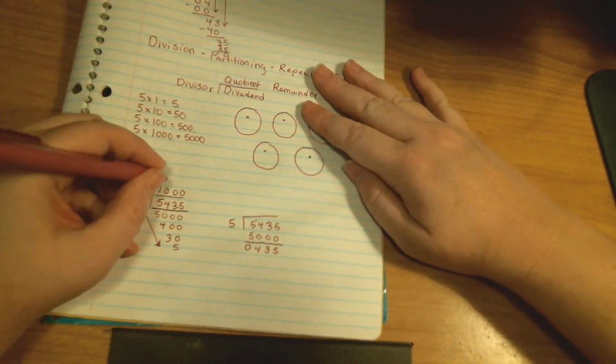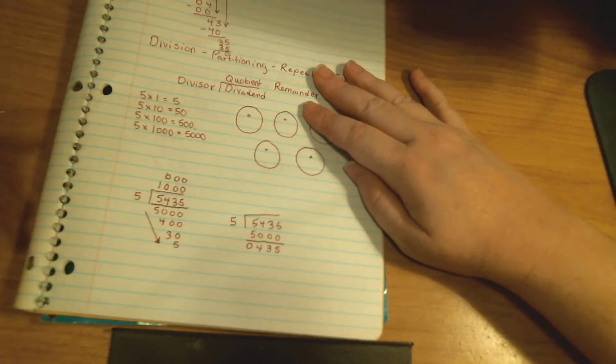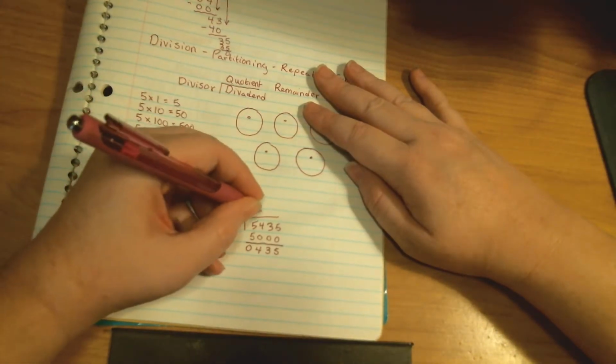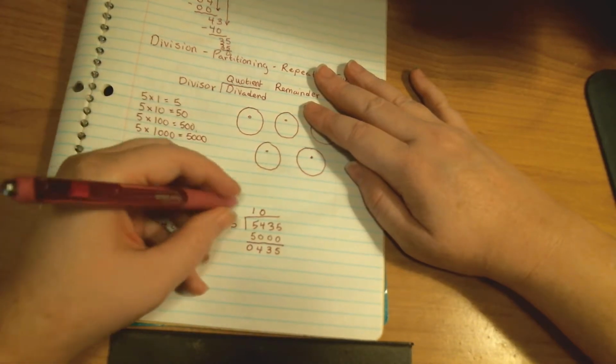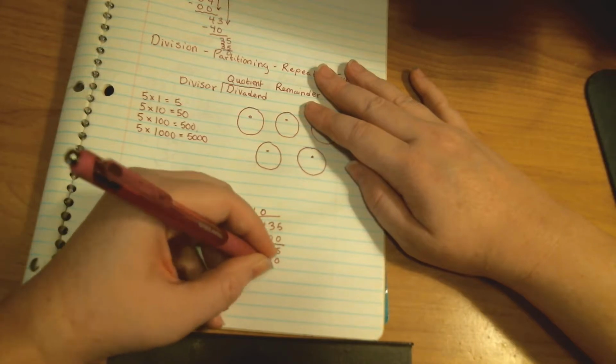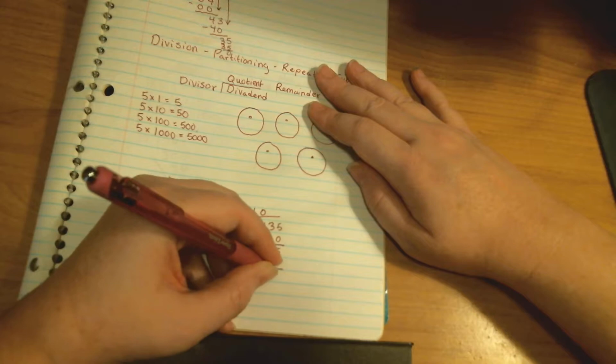So I'm going to say 0. We subtract out 0, which leaves us again with 435.